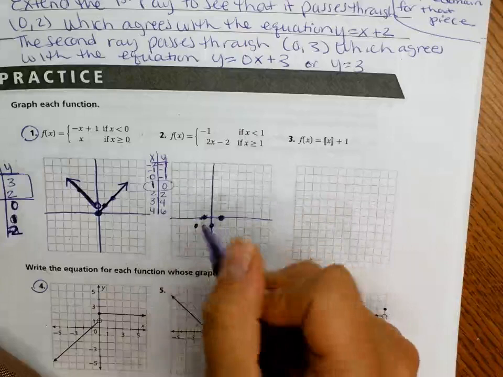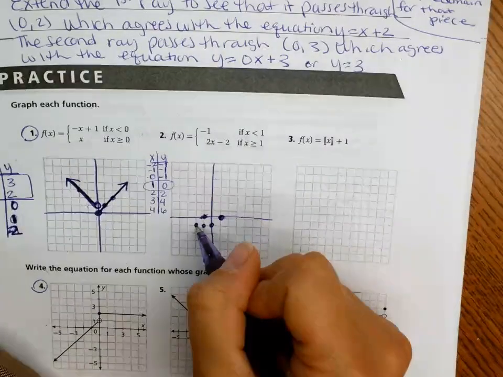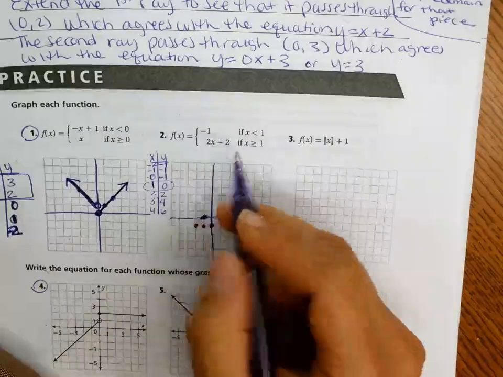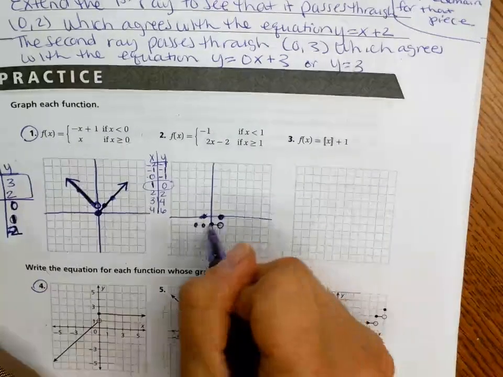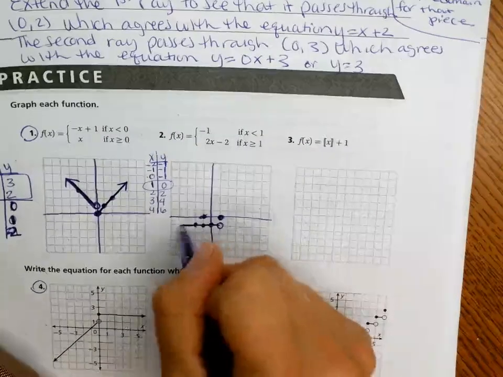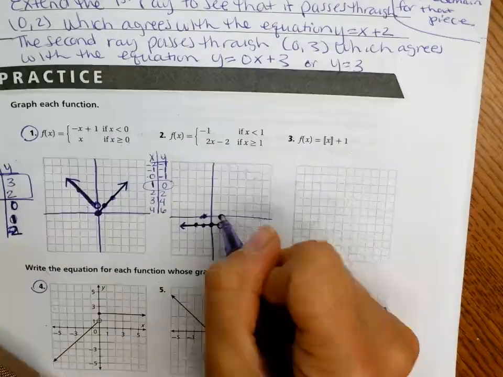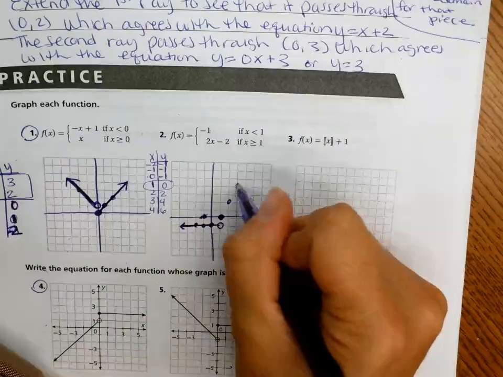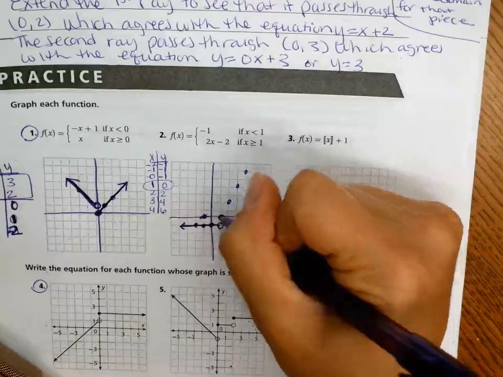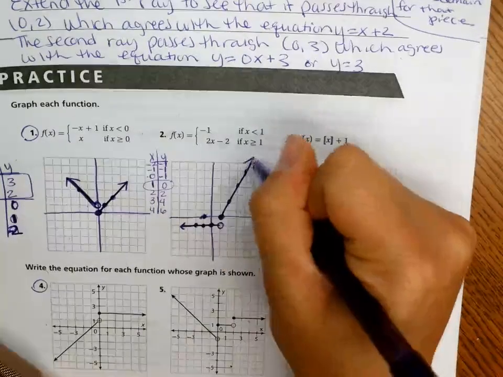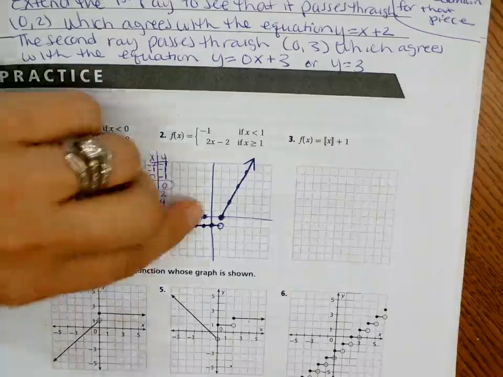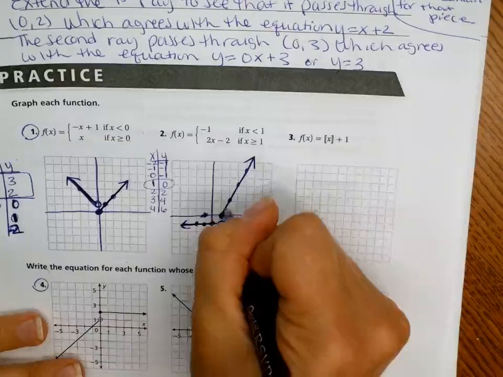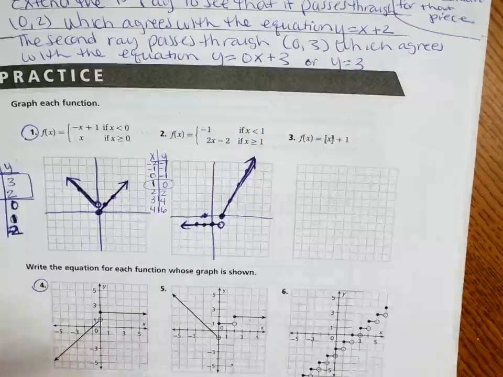All right, so -2, -1. If I plug in a 1 here, I would get -1, so we're going to do an open dot. So open dot going this way, right, guys? Closed dot here. 2, 2. 3, 4. 4, 6. That was just a mistake right there. But this is open dot going this way, closed dot going up. Make sense?